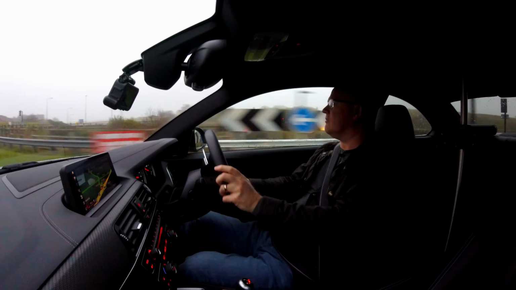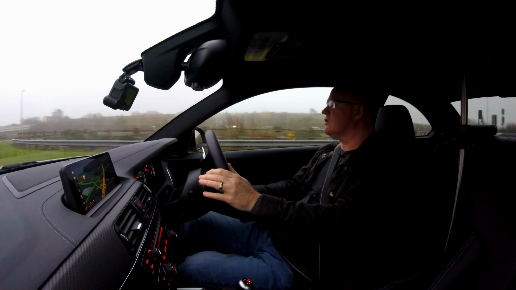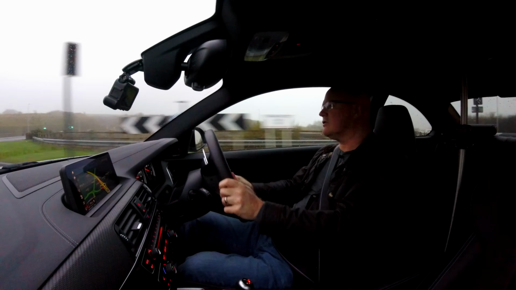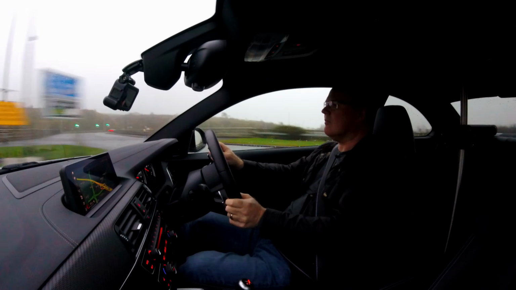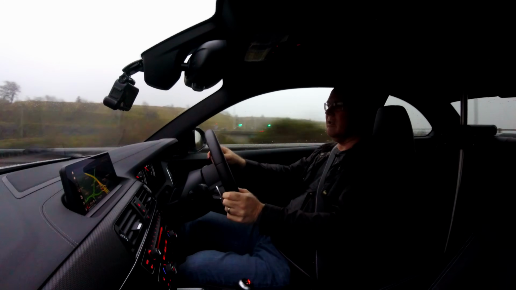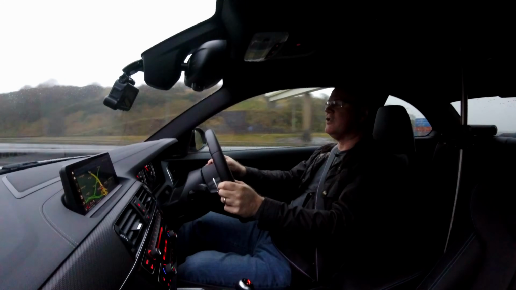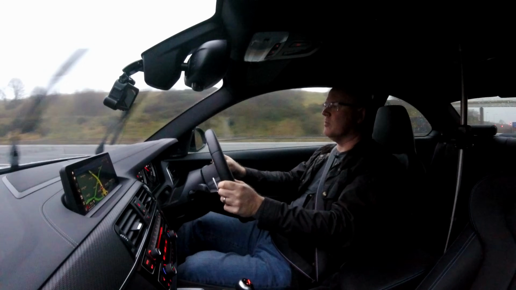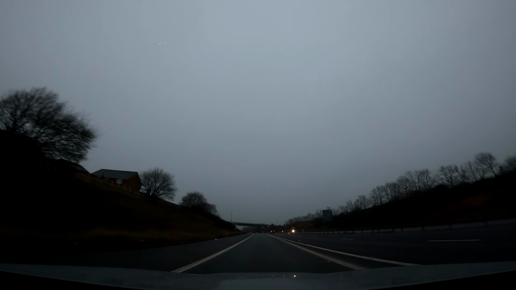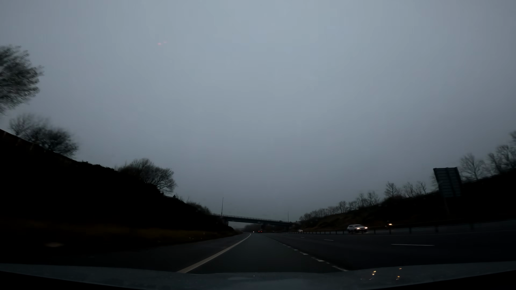Alright, so that's how to drive on A and B roads, urban roads, rural roads. What about the motorway? Well, fog and mist can be a real hazard on the motorway. You may have seen news stories in the past about large pile-ups in foggy weather on the motorway. Fog really increases the risk on the motorway.